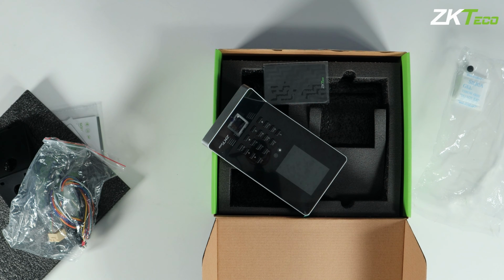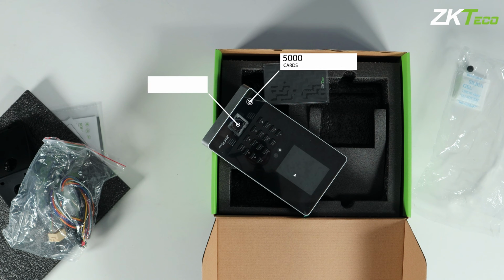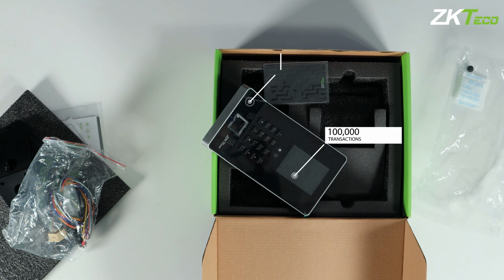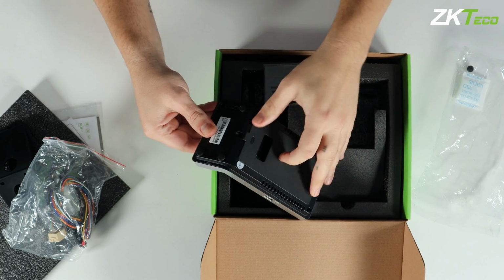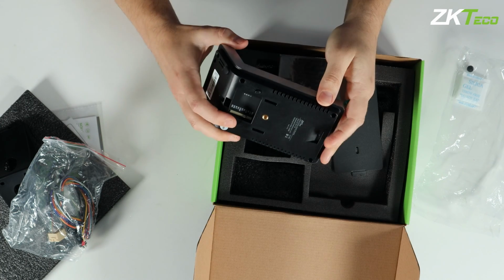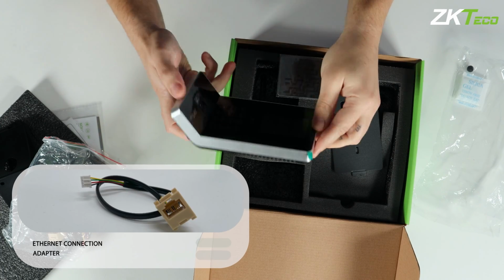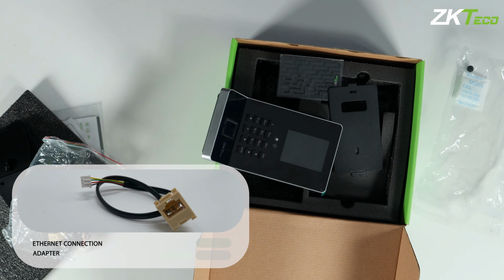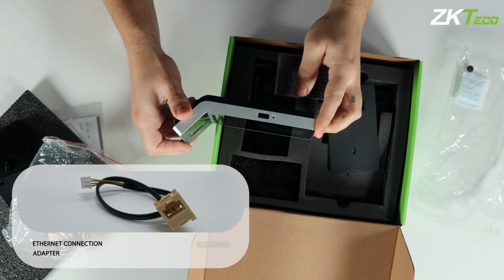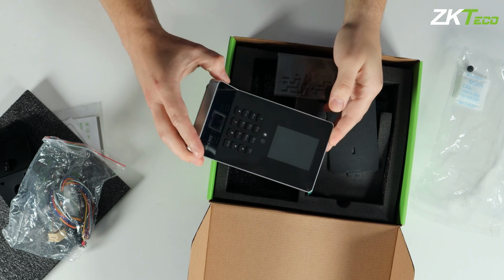The MULTIBIO 600 allows you to enroll 800 facial templates, 3,000 fingerprints, and 5,000 cards. It also stores 100,000 transactions on the device. Now, this is important because, as you'll see on the back, it does have ports where you can connect an Ethernet connection. But if you're out of reach of an Ethernet connection, you can also manually extract your transactions using a USB and upload it to your software.